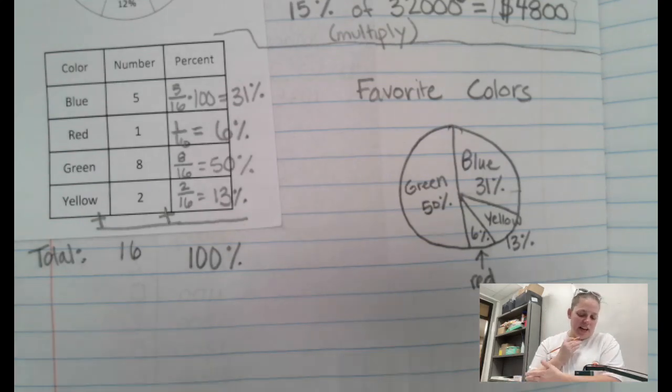So double check that you have all of that written down, and then we're going to move on to line graphs.